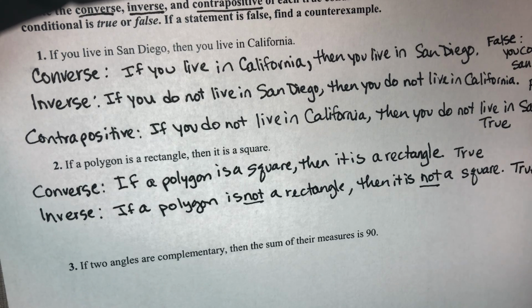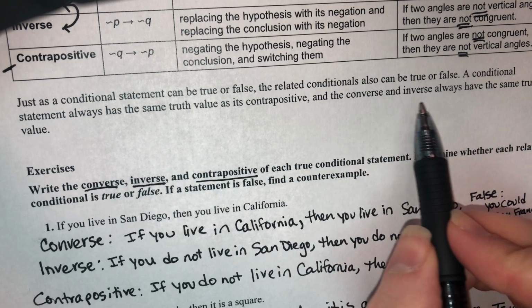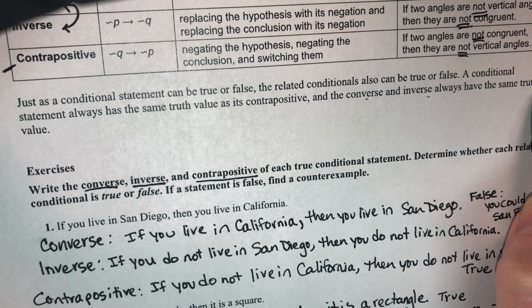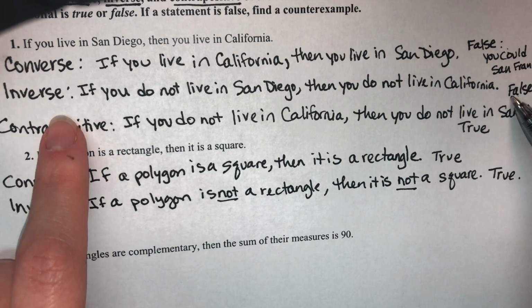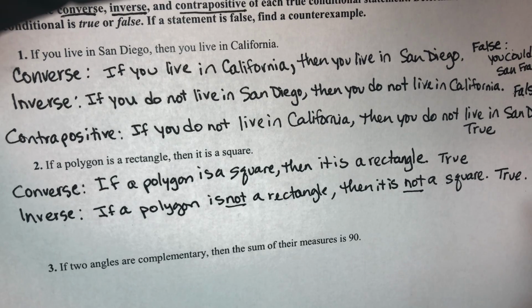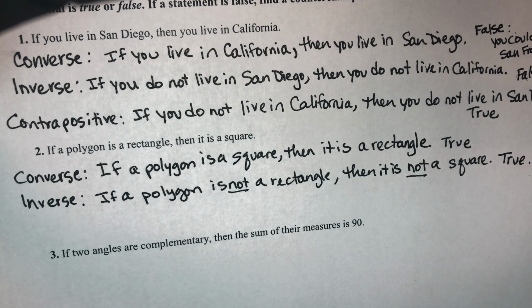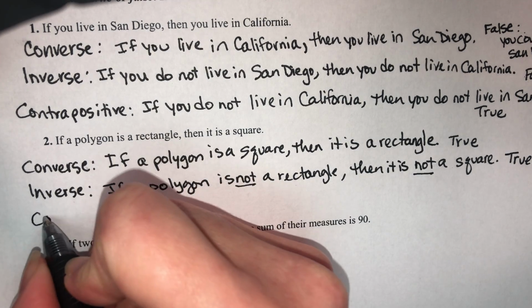Notice that we talked about the converse and the inverse always have the same truth value. So the converse and the inverse were both false on number 1. The converse and the inverse are both true on number 2. Those will be matching always. Okay, so now we need to write the contrapositive.